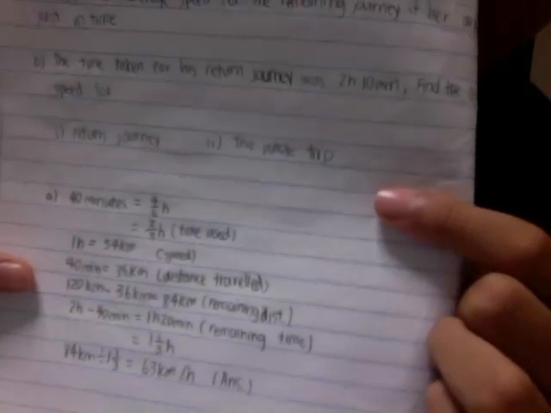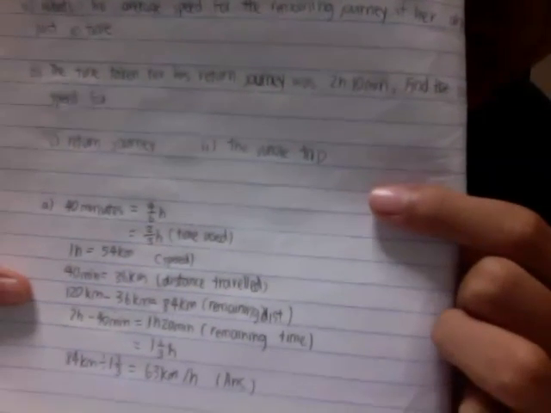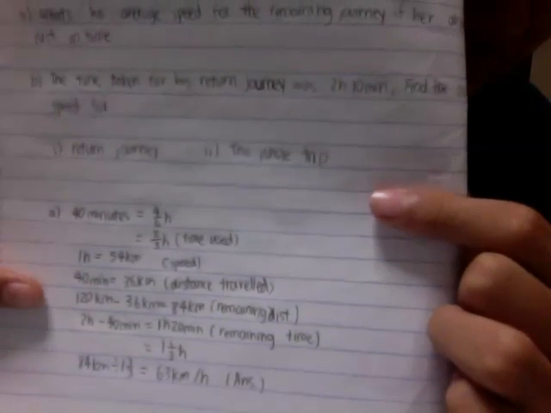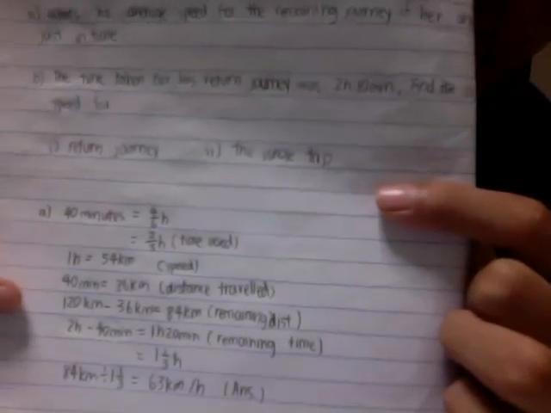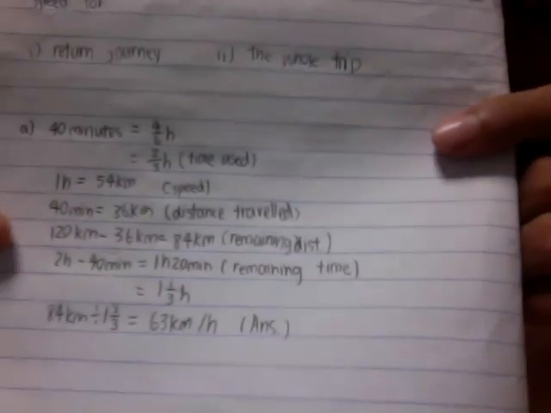So, we can now know the distance he will need to travel for the remaining time. So 120 kilometers minus 36 kilometers. Then we'll find out the remaining distance. Then we'll find the remaining time.